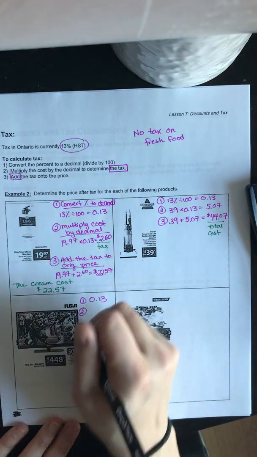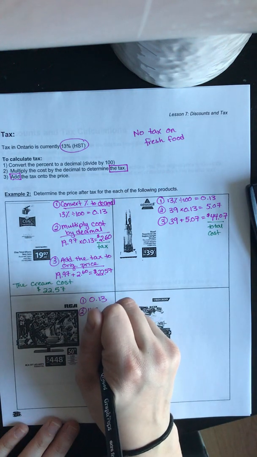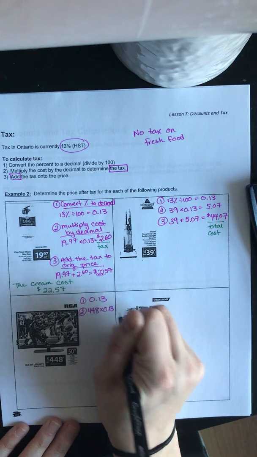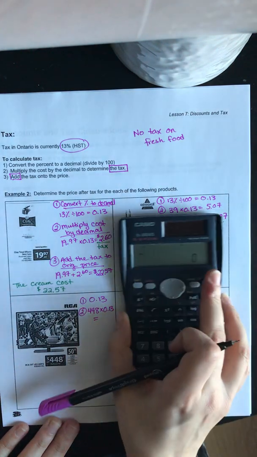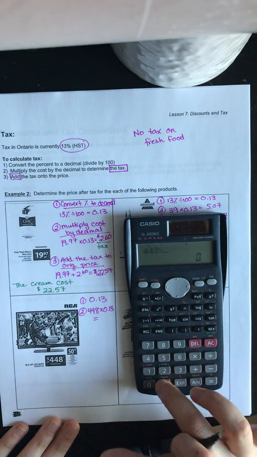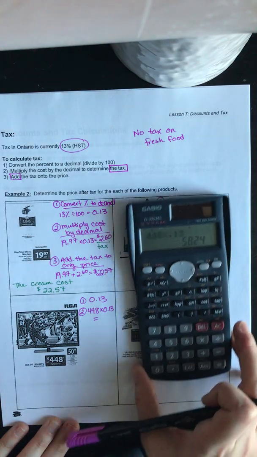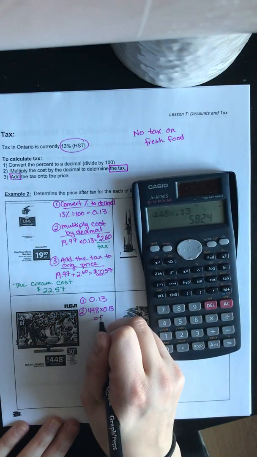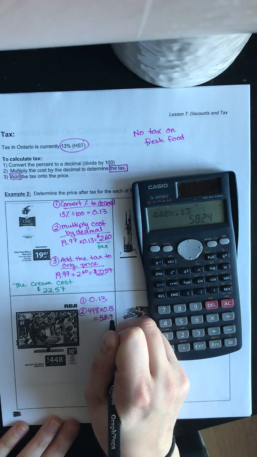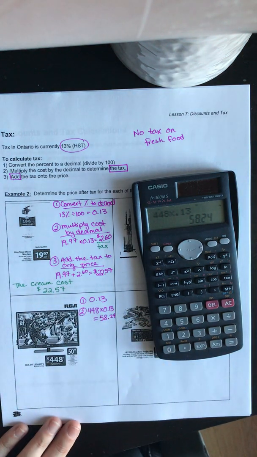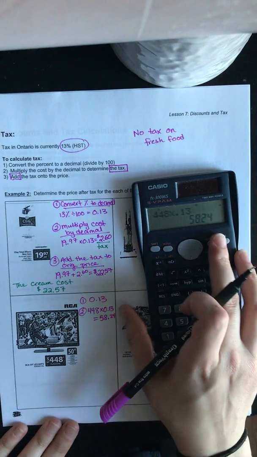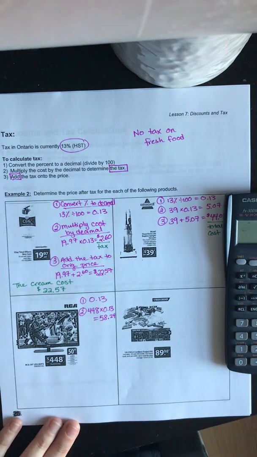Okay, our next step, we're gonna take our original price and multiply it by 0.13 to get our tax. And the amount of tax we have to pay is $58.24 on that TV. So that's an extra $58.24 that goes to the government when you buy your TV.